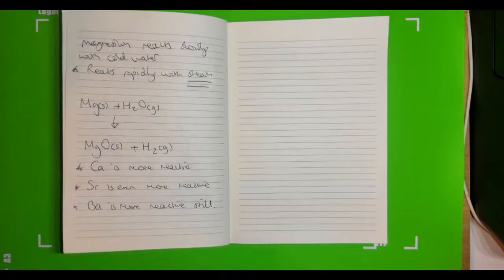When I pulled the bit of metal out of the jar, I thought this is quite hard. It's got quite a high density, much higher than a group 1 element. And I made out on the label it said barium. So I thought, well, this could be interesting. What I would like to do is react barium with water. I want to see what it looked like.